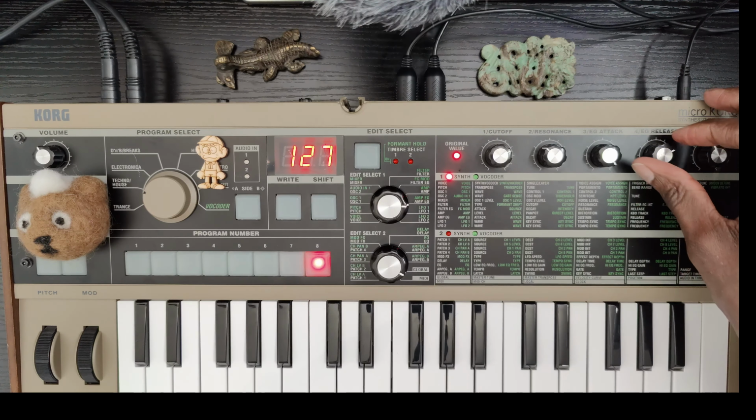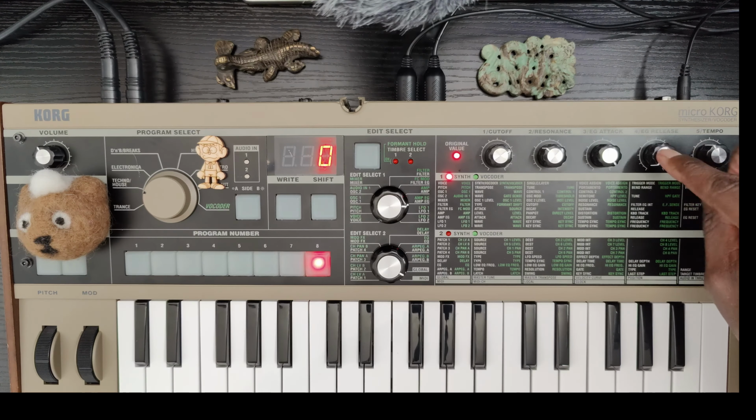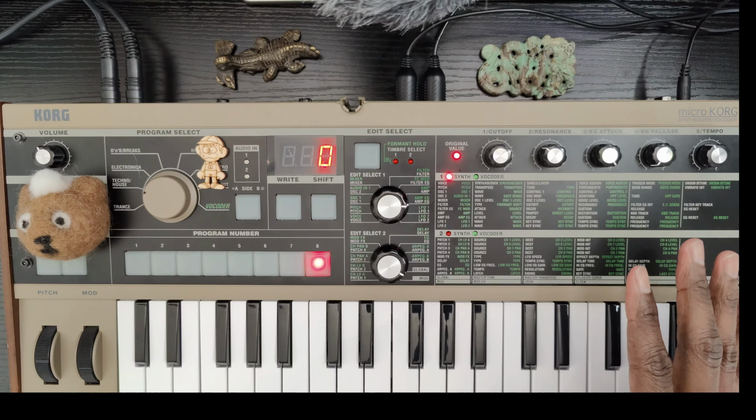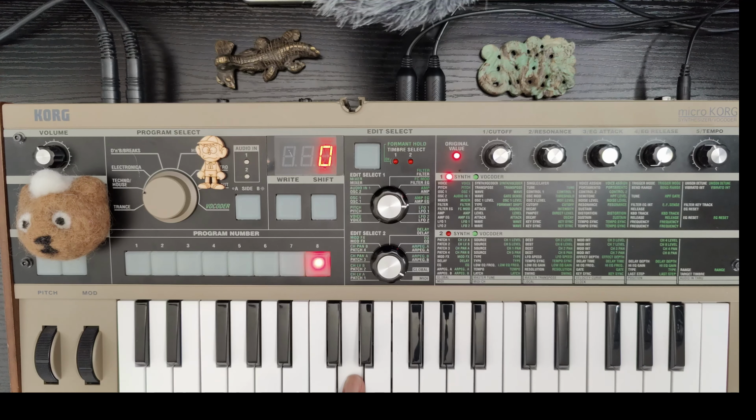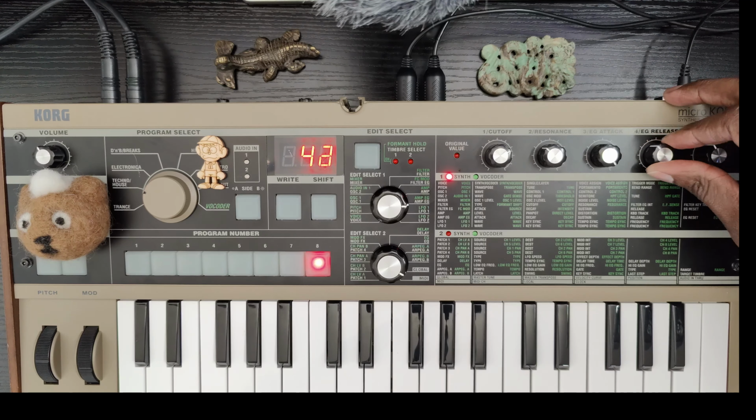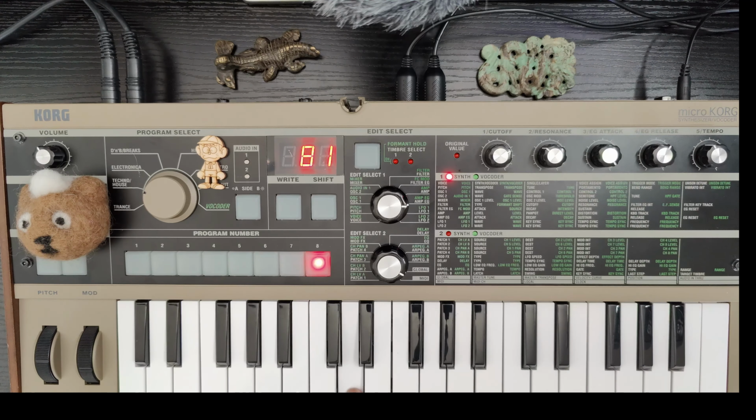And then for the release, by default, the release is sitting at 0. I do want that release pretty high up. I'm going to put it around 99, close to 100. So the difference between the release: once I let go of that key, no more sound persists. If I increase that release, once I let go, there's still sound left over.